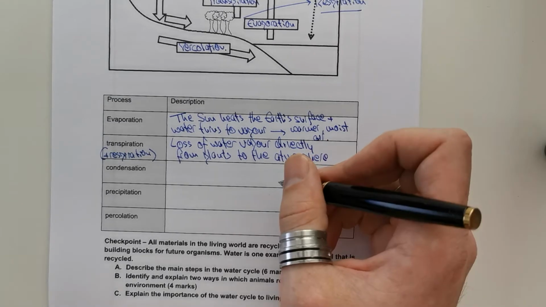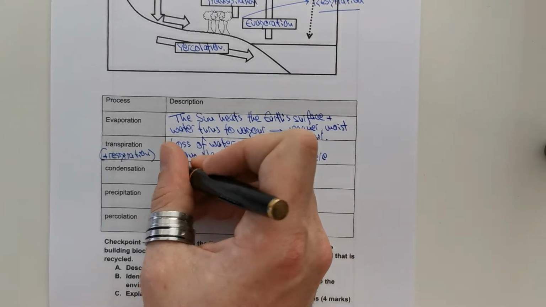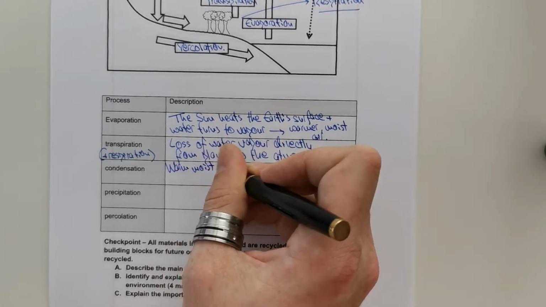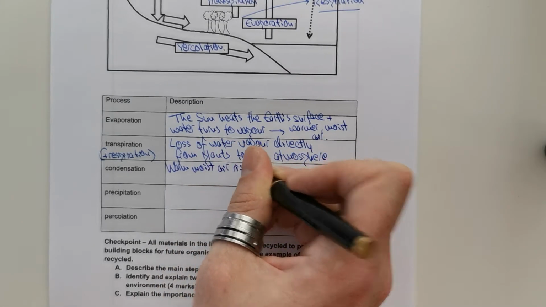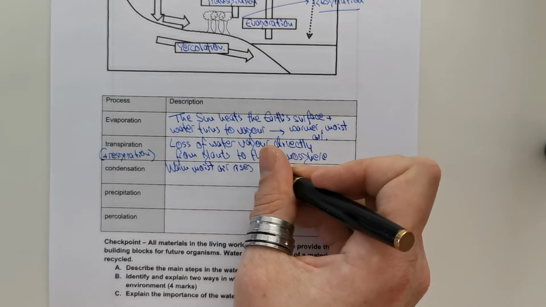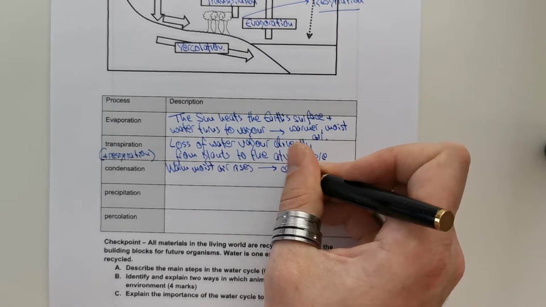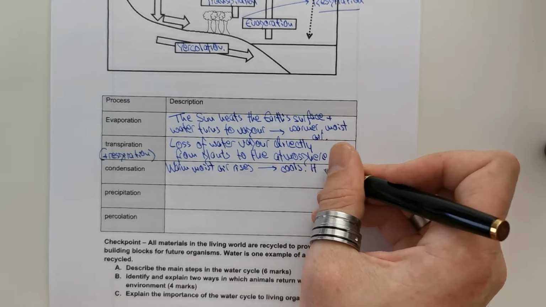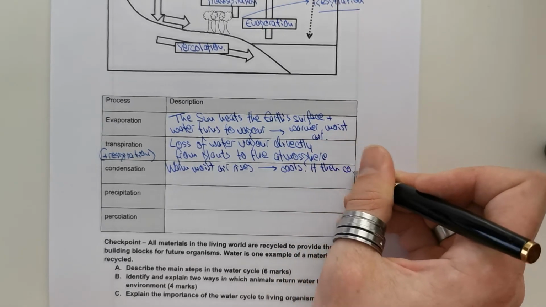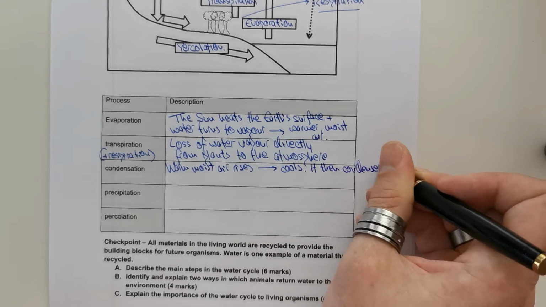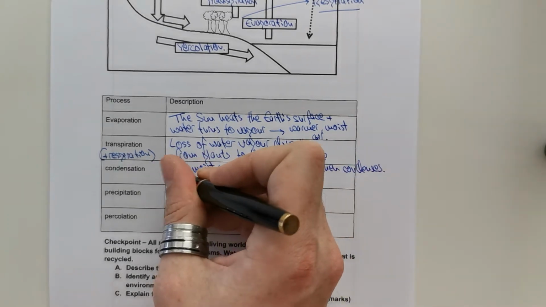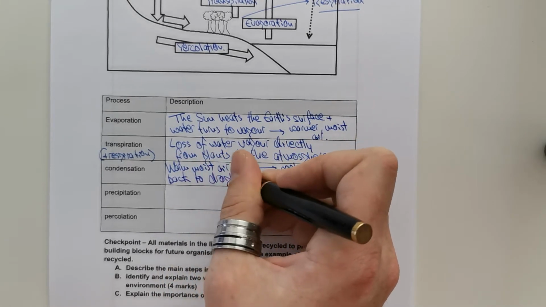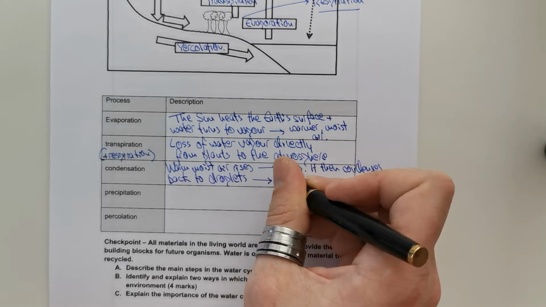Condensation. What is condensation? As warm, moist air rises, gets higher in the atmosphere, which means the temperature gets colder, it cools. So it then condenses back to droplets, and those droplets collect in clouds.